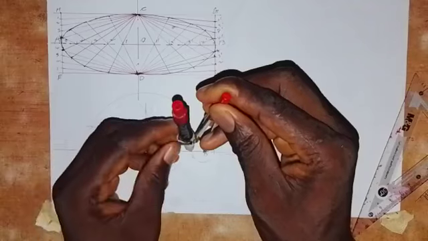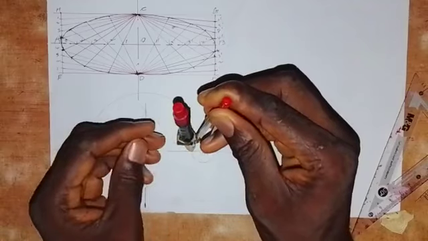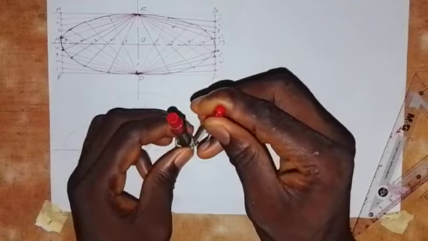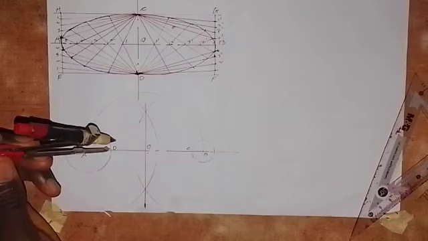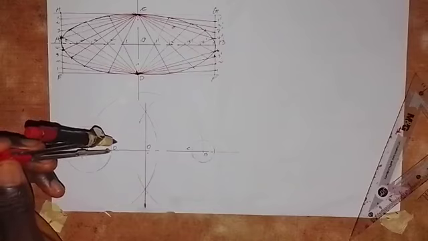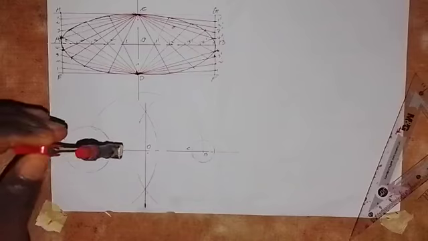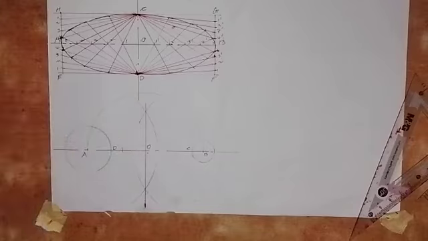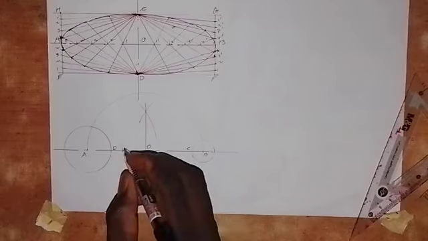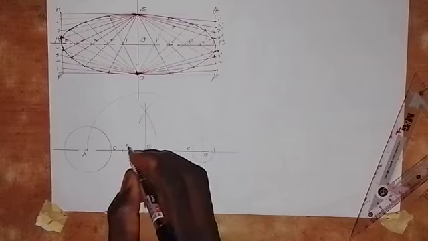Okay, so I have it taken here. So I will take this distance, this radius on the compass. Put the pin at this point D and then make an arc outside here. So this point here, I'm going to call it point E. So this is point E here. Okay, so you add this point, point E.